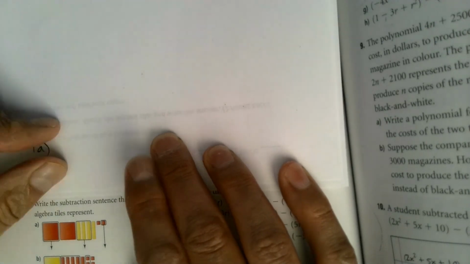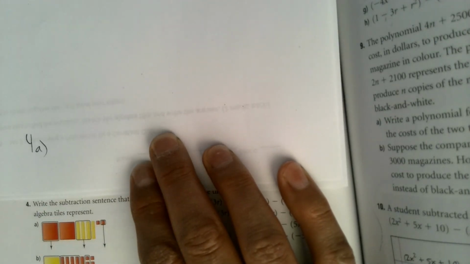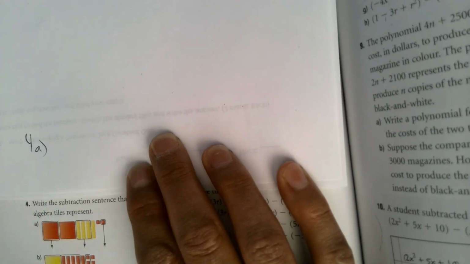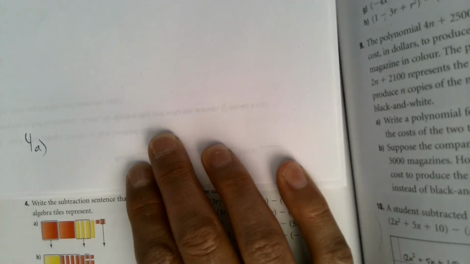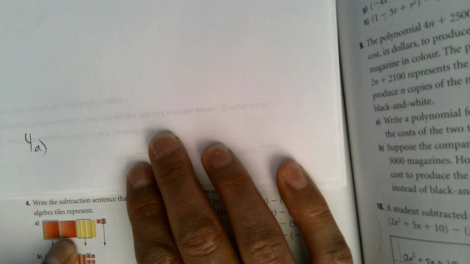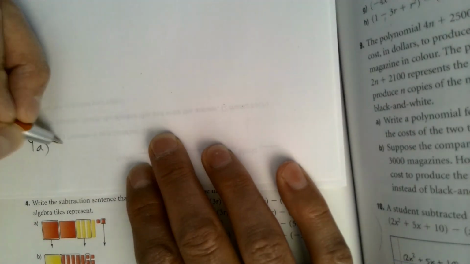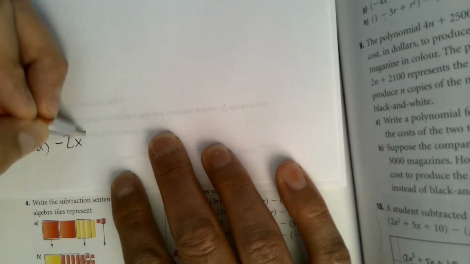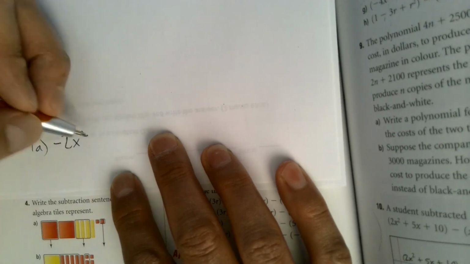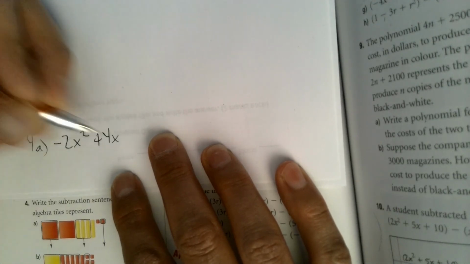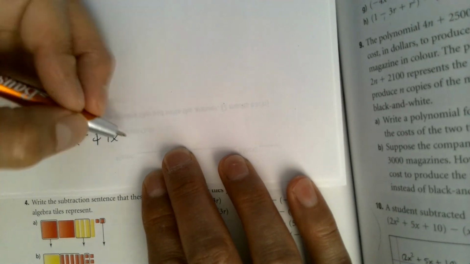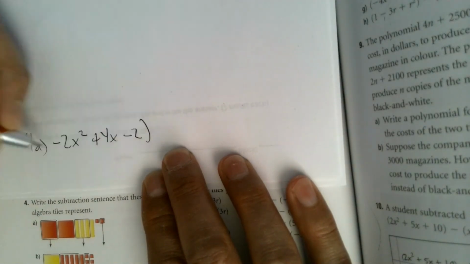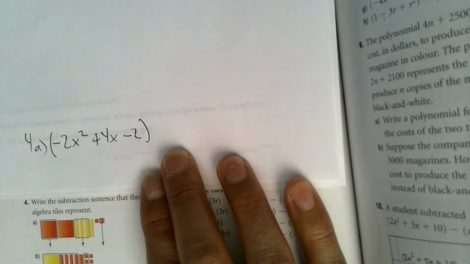So 4A, basically, obviously, we've got all of these tiles and then take away the ones with the arrows on the bottom. And they want us to write basically something minus something equals something. So in this case, what did we start with? Well, we started with negative 2x squared, because we've got the two big reds there. And then there's 4 x's, so plus 4x. And then minus 2. And I'm going to put brackets on that. So that's the thing we started with.